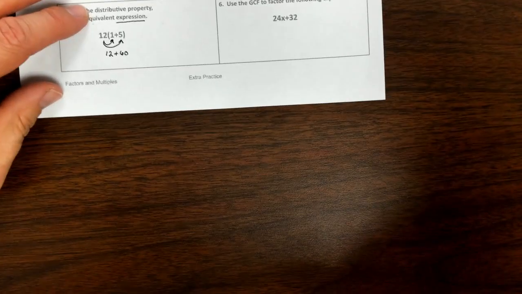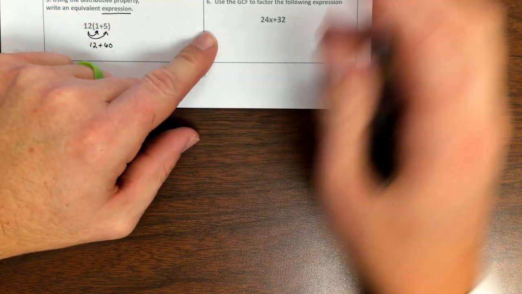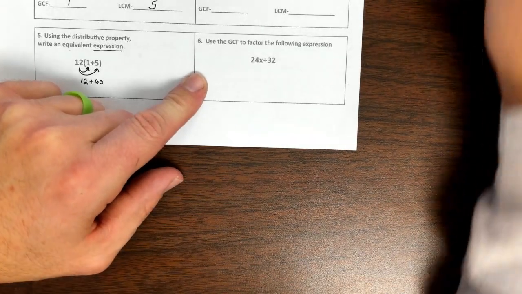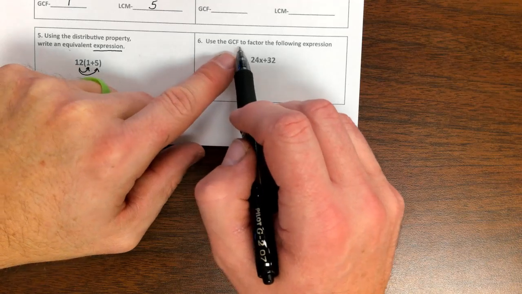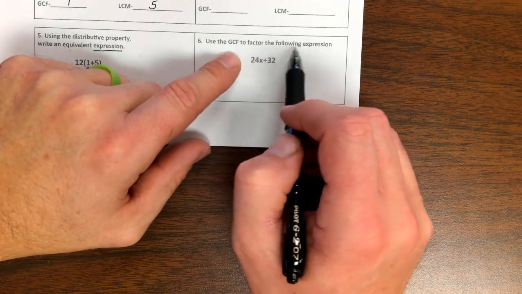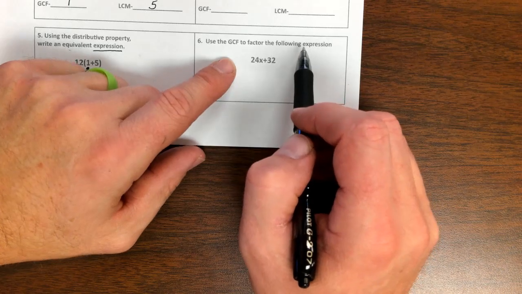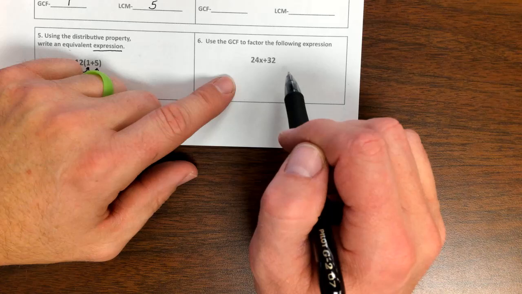Alright, now let's take a look at number 6. Let's lower that a little bit. Alright, number 6 says, use the greatest common factor to factor the following expression. So it's sort of like what we did up here in problem number 3. We're looking for the greatest common factor.